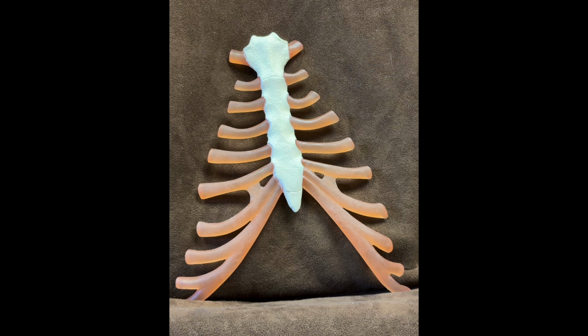And when we look at the sternum here, we can divide it up into three sections. The top section is the manubrium. The next section is going to be the body. And then the bottom is going to be the xiphoid process. Remember, a process is going to be a projection or bump. That projection or bump inferior is the xiphoid process.